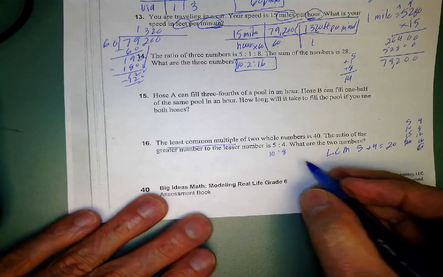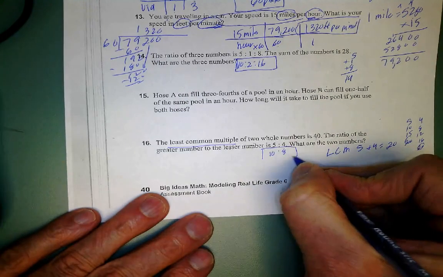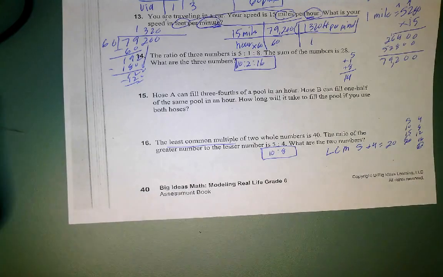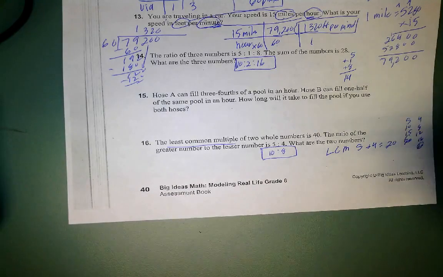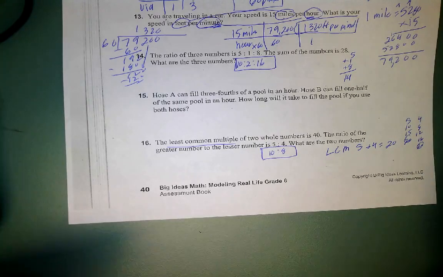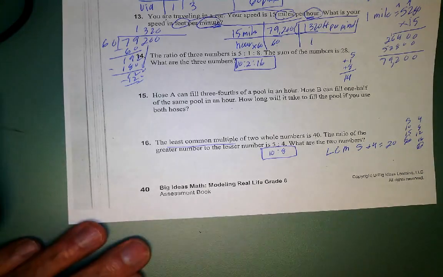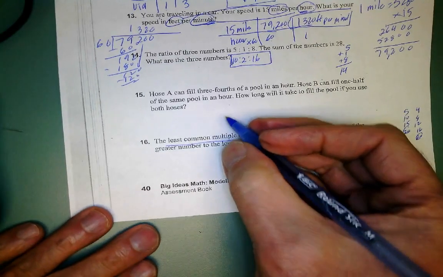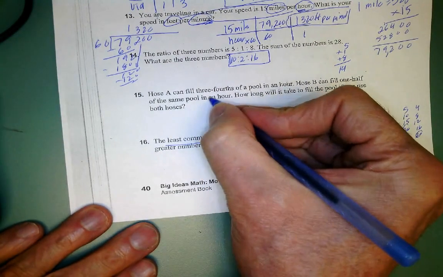That's why we had you do a harder one on the homework. So hopefully you recognize that. All right, if all you had to do, you didn't have to do 15, you're done here. But if you had to do 15, let's figure it out. Or if you're just interested. All right, hose A fills 3/4 of the pool in an hour.